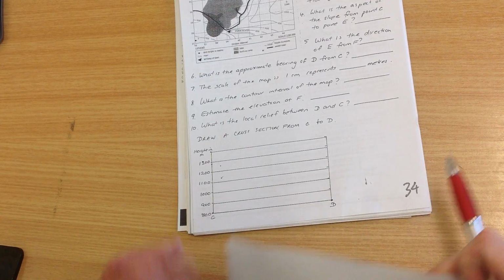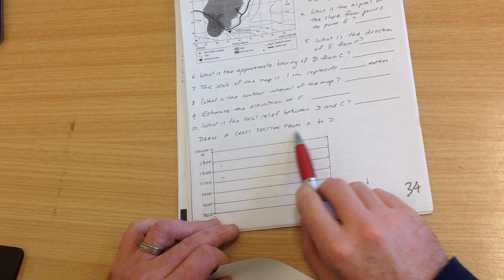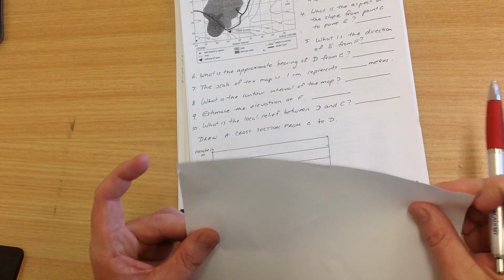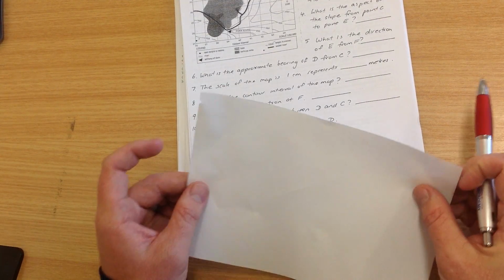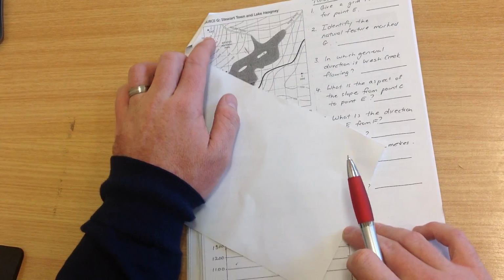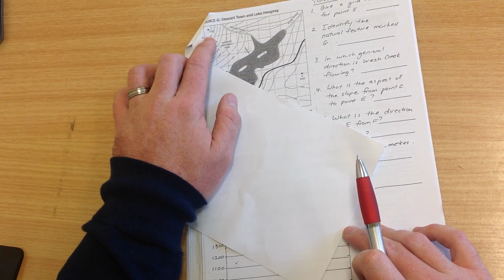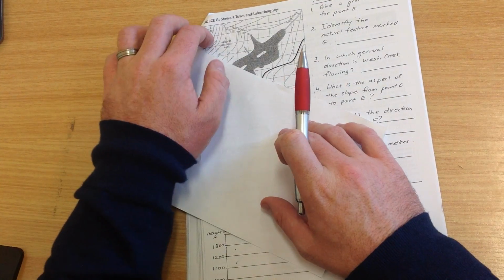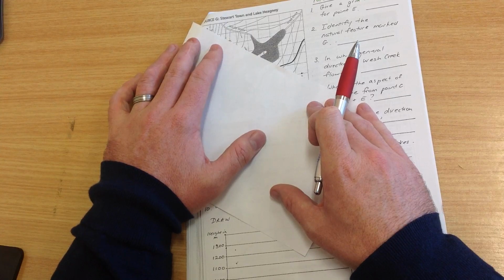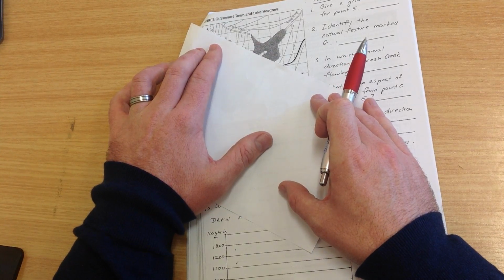Okay? So the question's asking to draw a cross-section from C to D. So what you've got to do with your rough piece of paper is find C first. Now C is all the way up the top. And what we then want to try and do is line up our rough piece of paper with C and with D. And I always say don't put it in the corner.